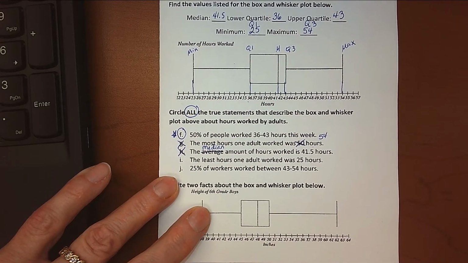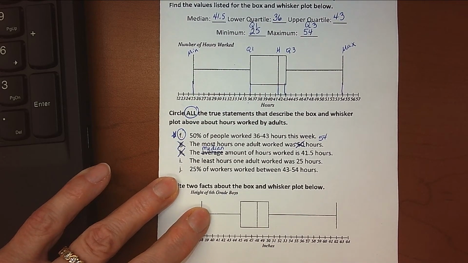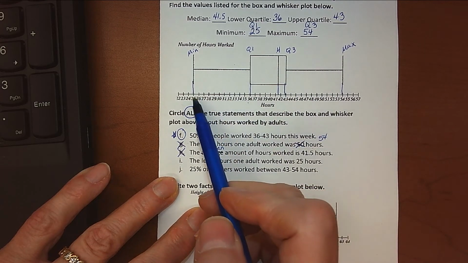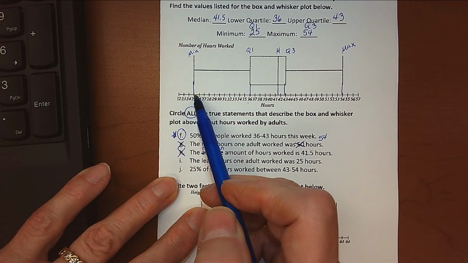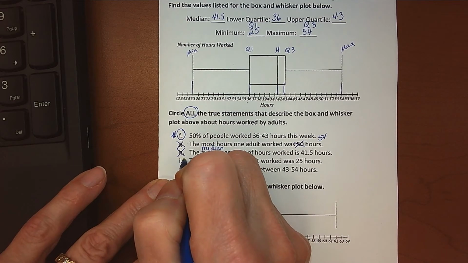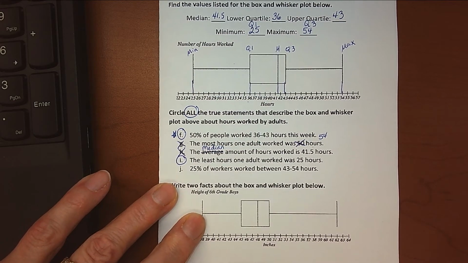The least hours one adult worked was 25 hours. So if we look at our minimum, we see that that's the least hours that someone worked, and so that one's true. The least hours an adult worked was 25 hours.